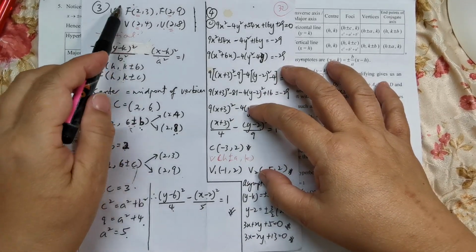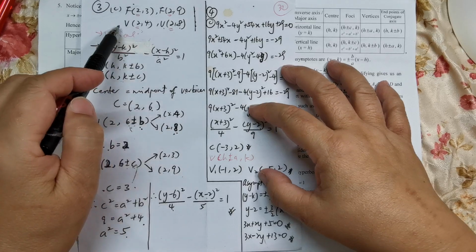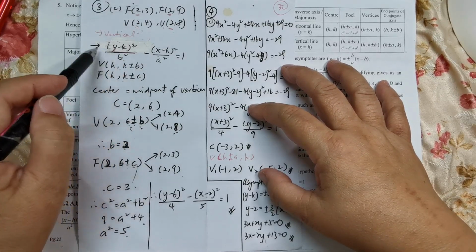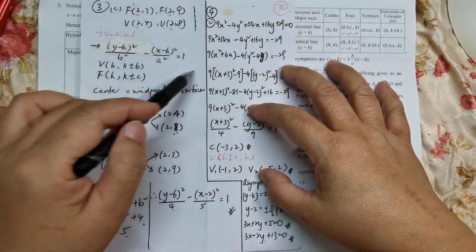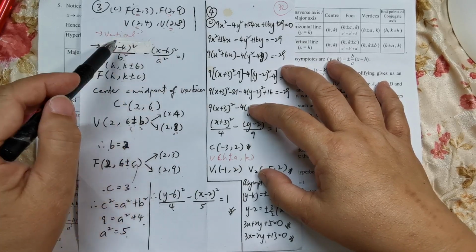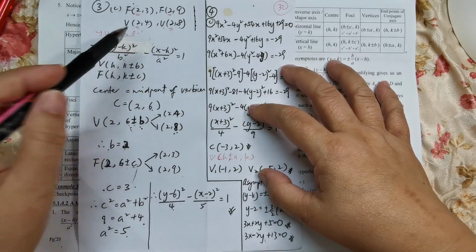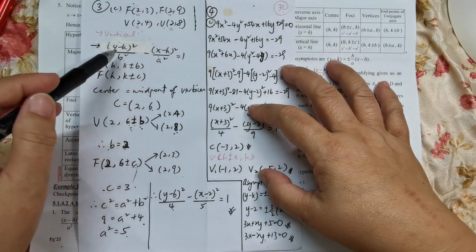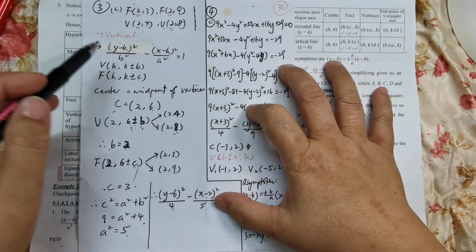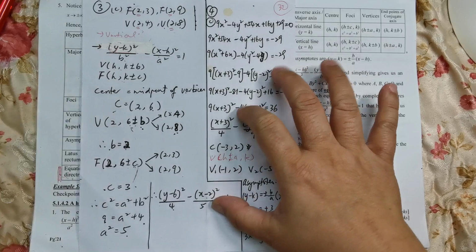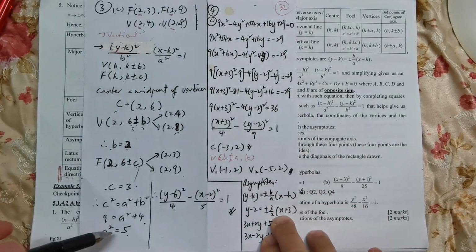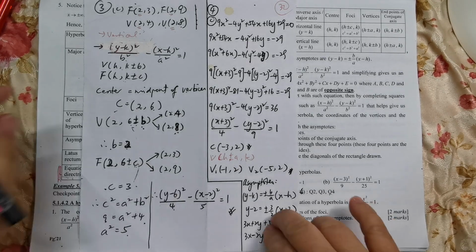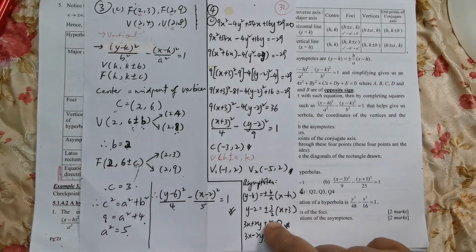So first thing, from the information given to you, you determine whether it's vertical or horizontal. Then you determine the standard form, whether it's y squared minus x squared or x squared minus y squared. Then from the info given, you get either a squared or b squared, and then find c, because the focus is given. After that you can find the other, a or b, then substitute into the standard form. That's it. So this is question 3.